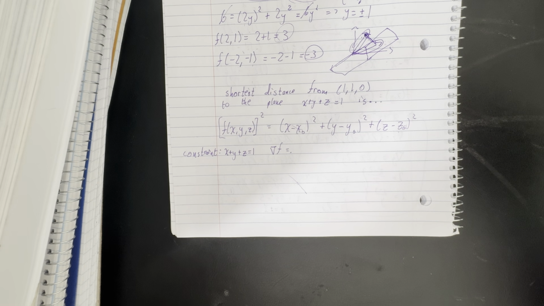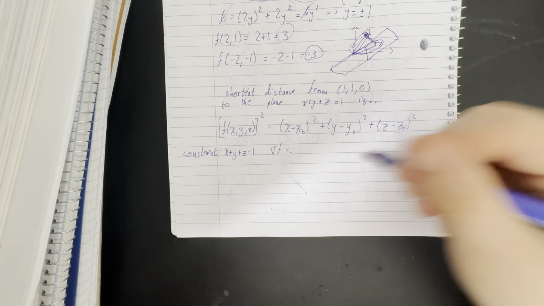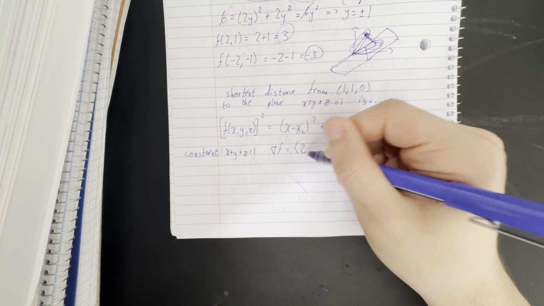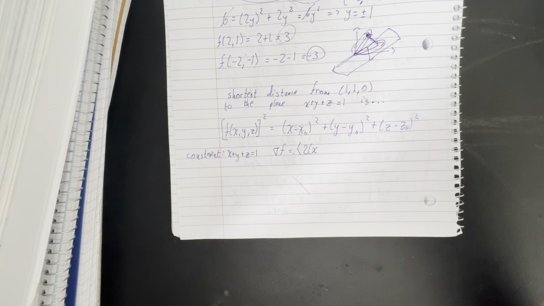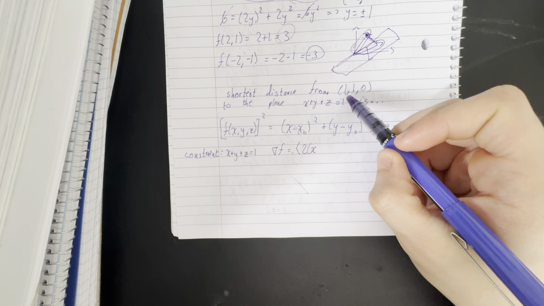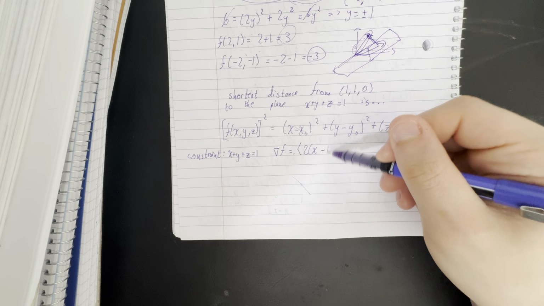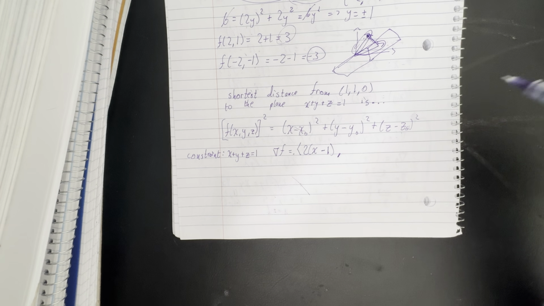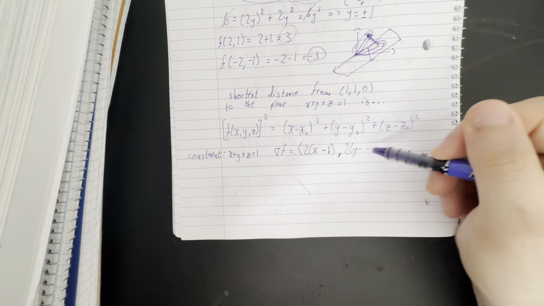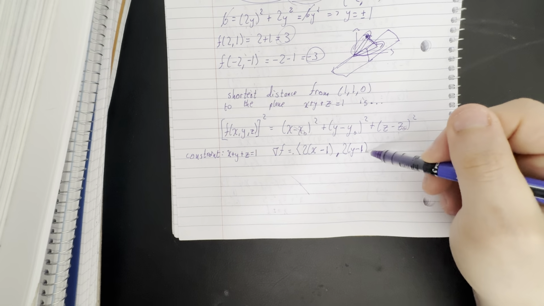Okay. So gradient of f is going to be 2 times x minus x naught. X naught in this scenario is 1. Okay, and now y is 2 times y minus y naught, which is 1.